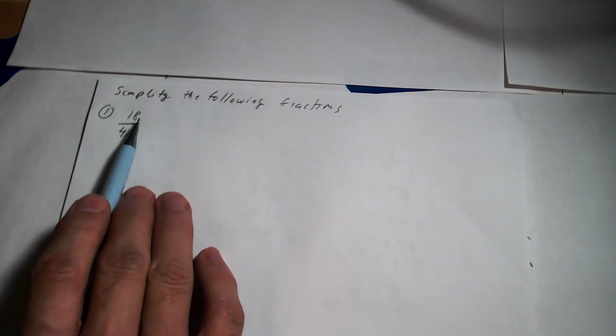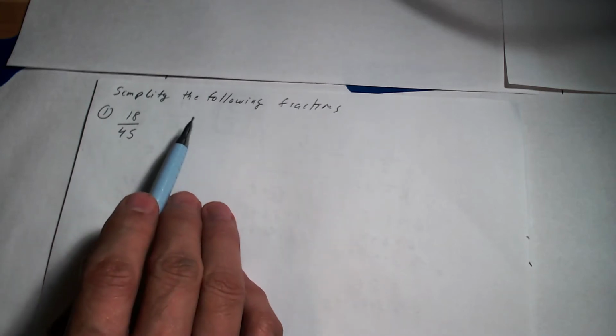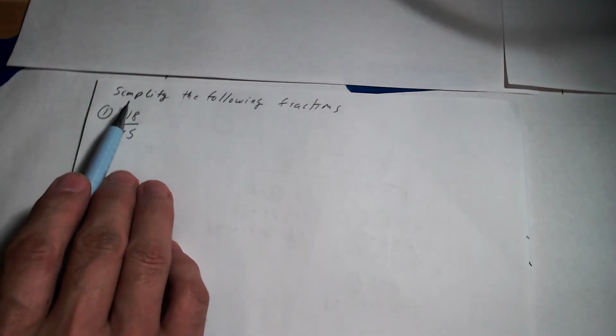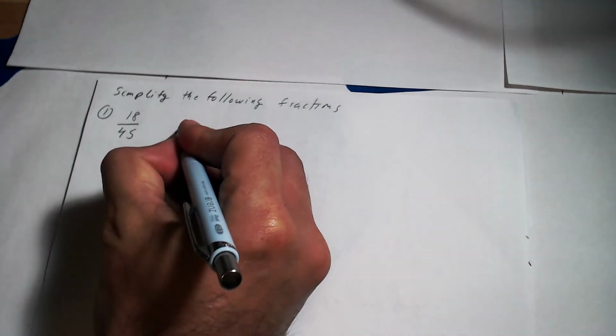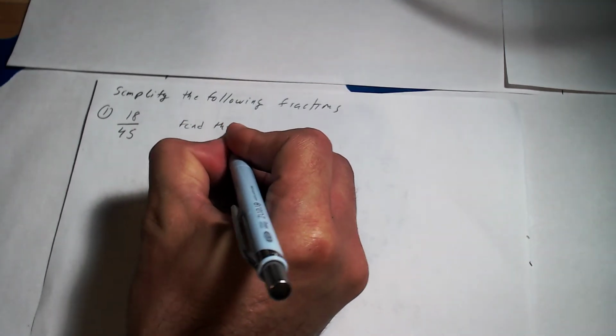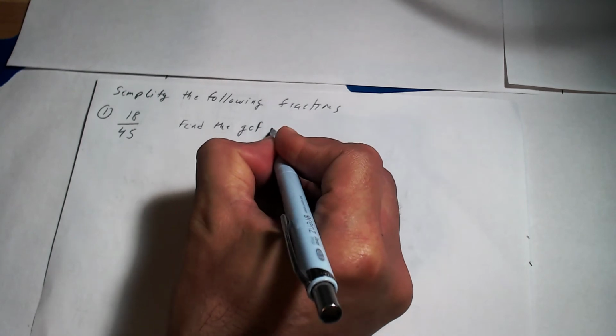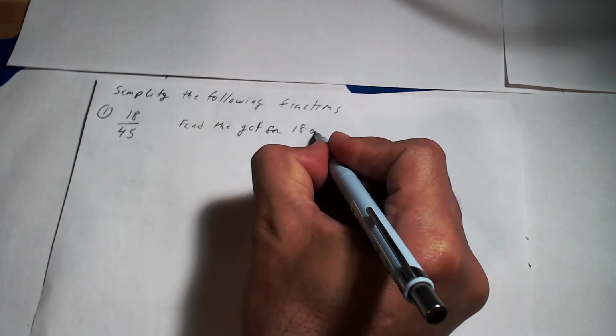Hello everyone. So in today's mini lesson, we're being asked to simplify the following fractions. By the way, sometimes they'll say simplify, sometimes they'll say reduce, sometimes they'll say write the fraction in lowest terms. So what you need to do is find the GCF for 18 and 45.